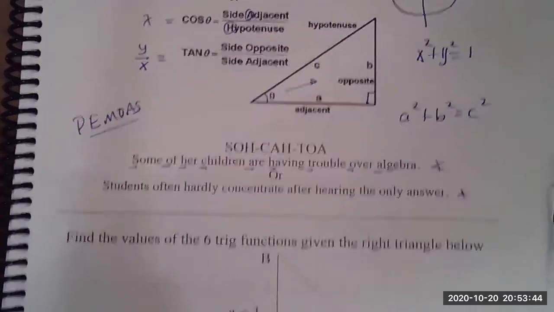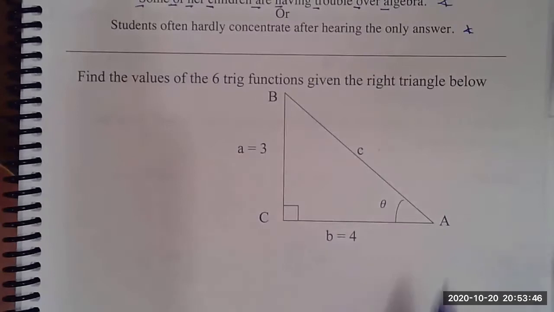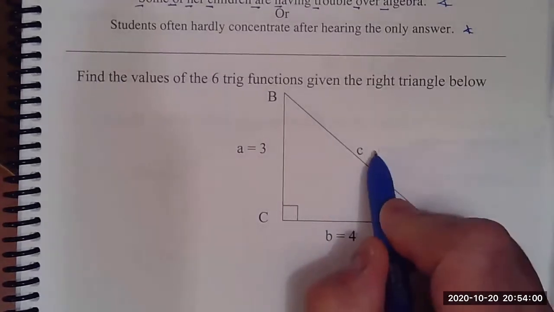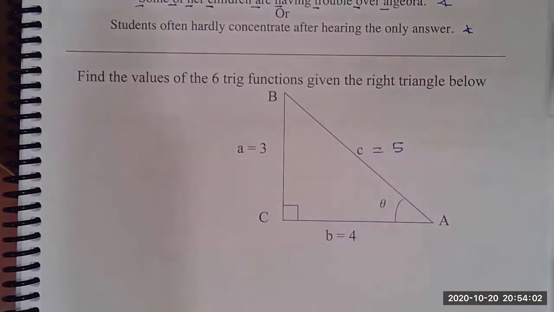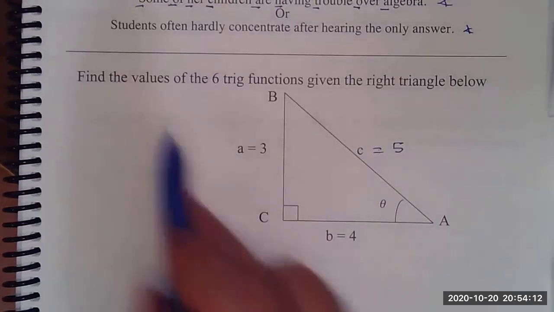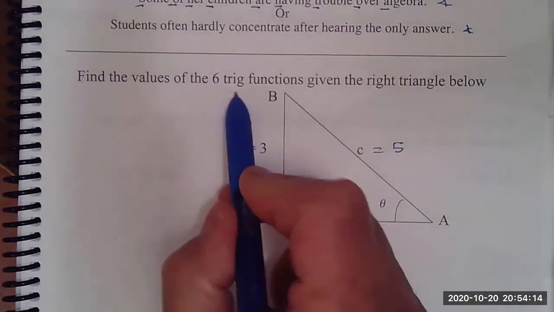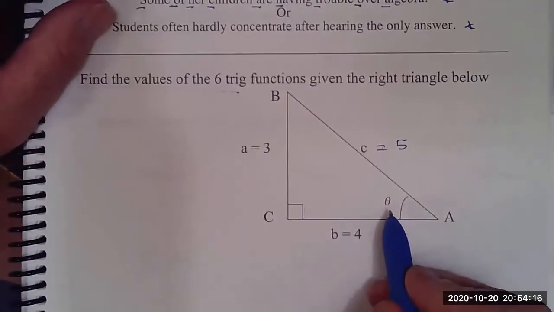Okay, so moving ahead here in the next triangle, we've got the theta down here in the bottom right corner, still a right triangle. And by the way, if you're trying to find the side c, which we're going to need, you would do the Pythagorean Theorem. And when you do that, you're going to find that it'll yield 5. And by the way, the hypotenuse is never negative on any kind of right triangle. So since I've found all the sides, I can find the 6 trig functions based on theta.